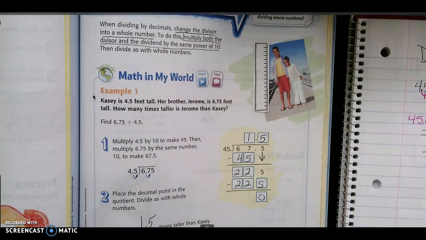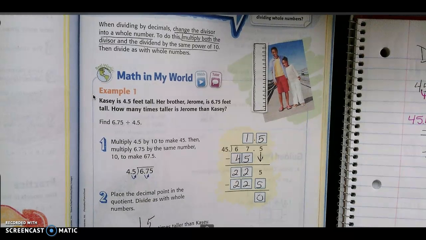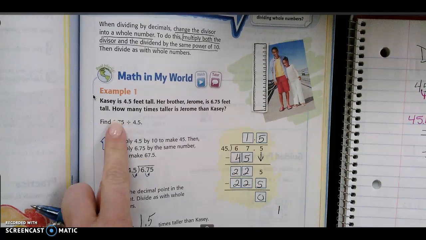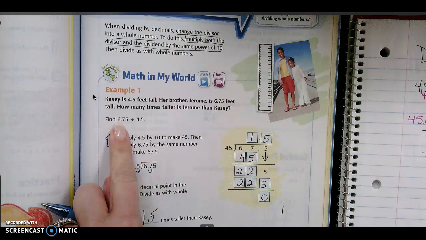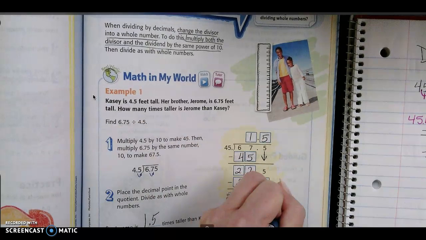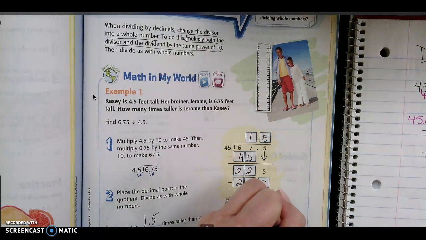And then it wants us to multiply to check. So I would go back and I would multiply my original divisor, 4.5, times my answer.